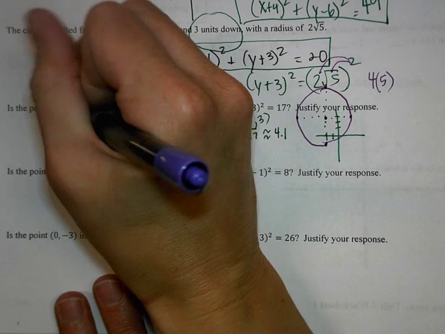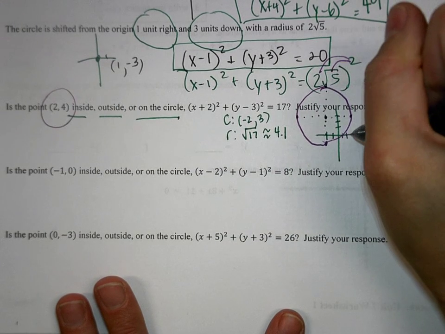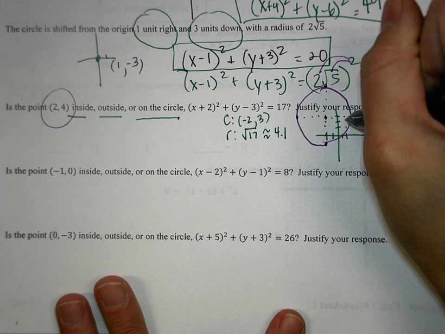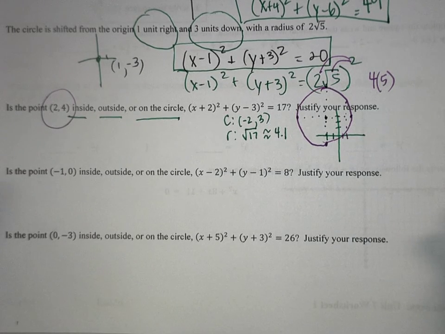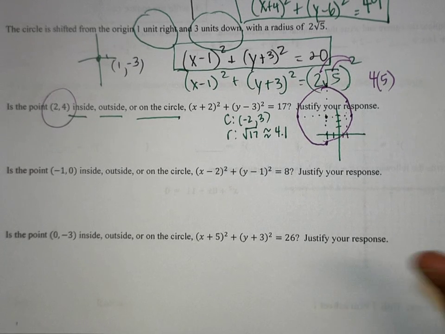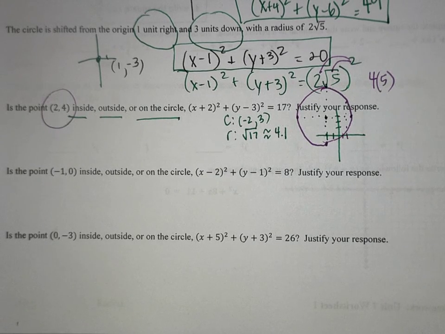Now, this point (2, 4). If you go right 2 and then up 4, it looks like it might be in the circle. Would you guys agree? But because I am not an amazing drawer and I'm not always accurate, I'm not 100% sure. So anybody have a guess as to what you would do mathematically to figure it out? Anybody just have a guess, because I haven't told you anything.